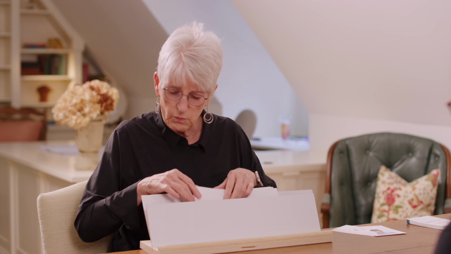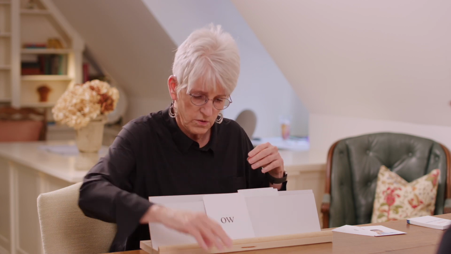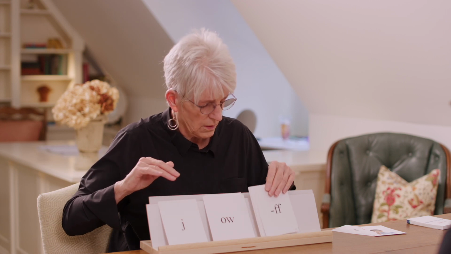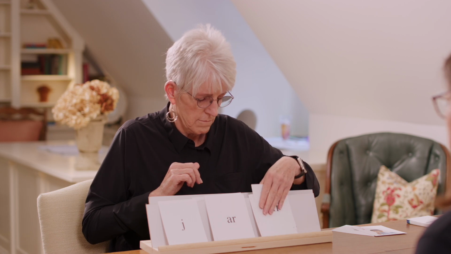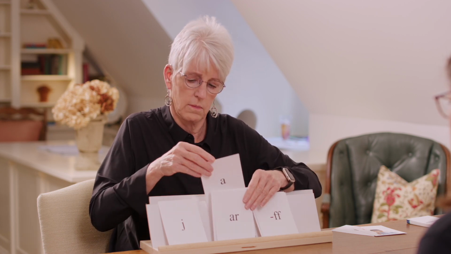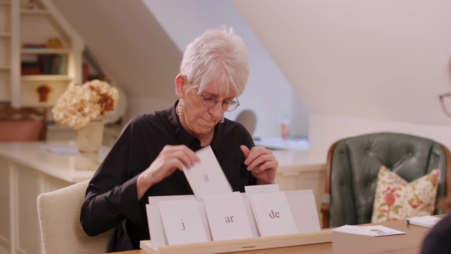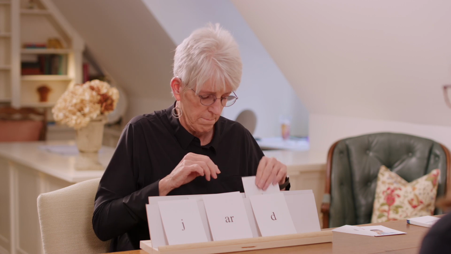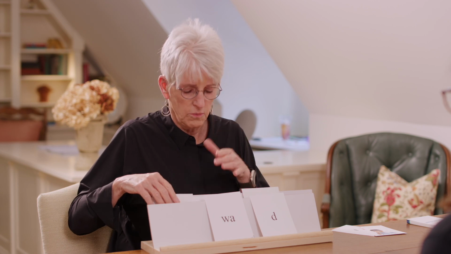But when you're actually working with your students, you wouldn't have so much interaction on the card. You would just respond. So let's read a few of these, Anne. Okay. Jow, Jar, Jaff, Jade, Jard, Wad. And so that's how you do the more complicated visual and blending drill.